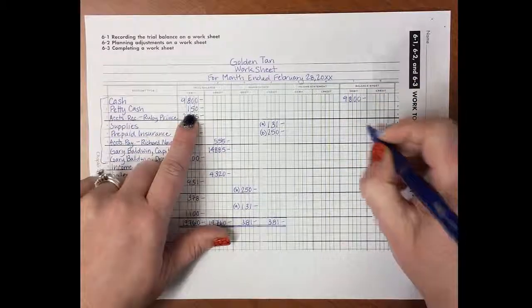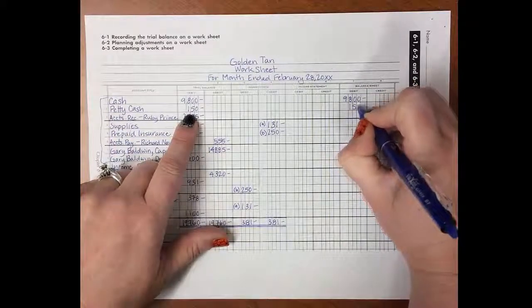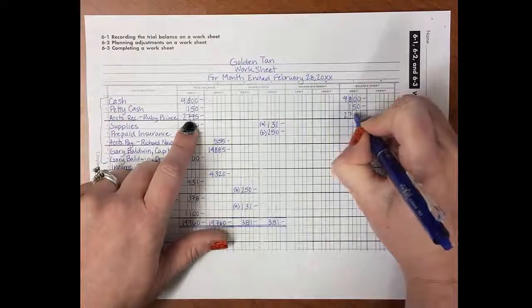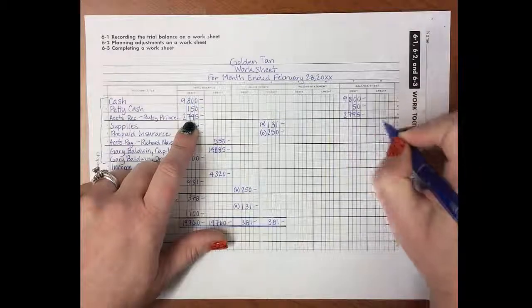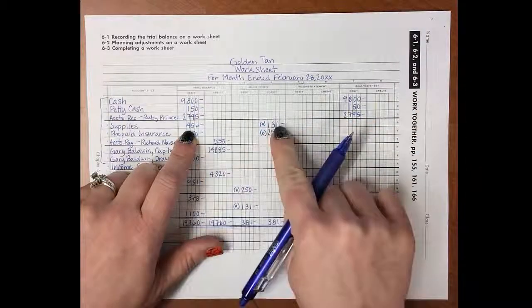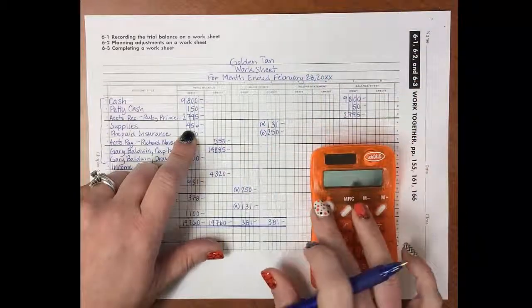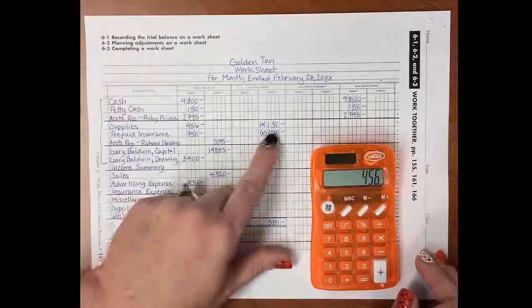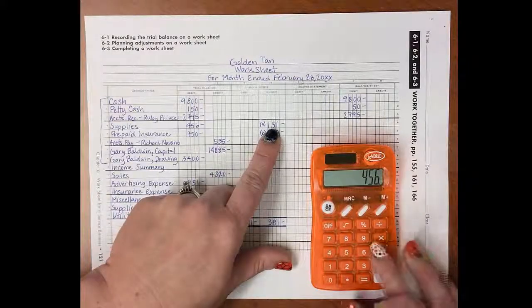So I have 9,800, 150, 2,795. Then I get to one where I have an adjustment. So I'll take the 456, which is a debit. This is a credit, so I'm going to subtract.